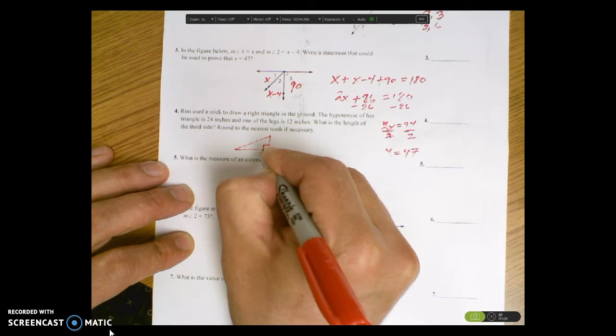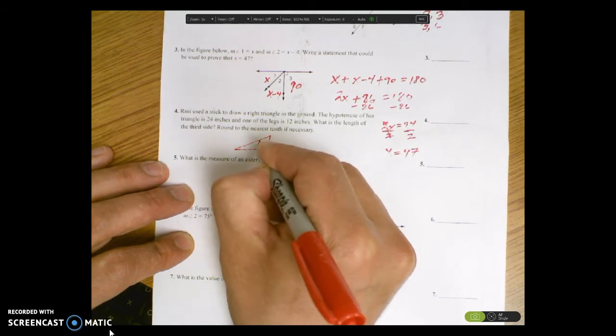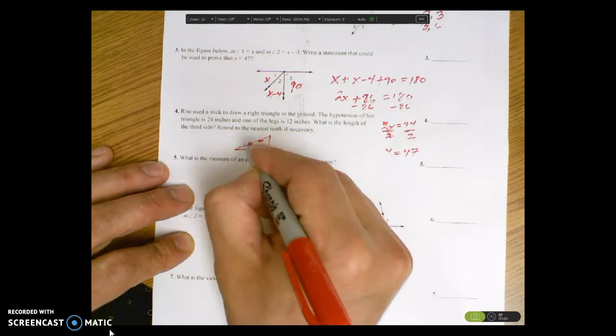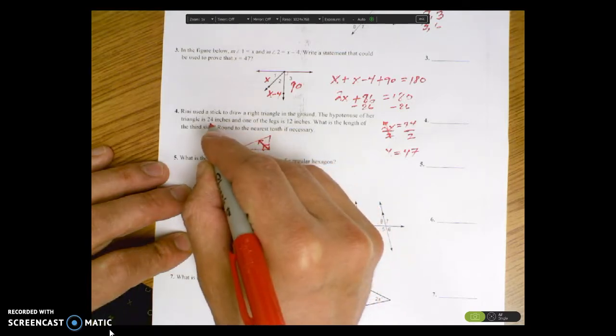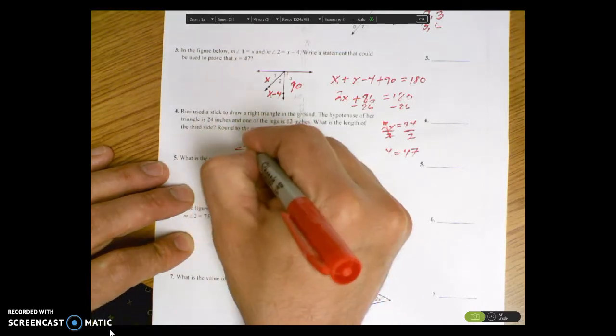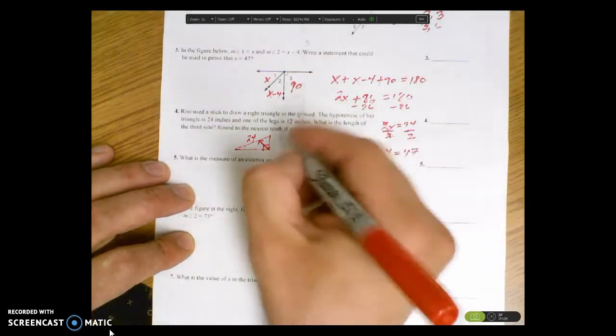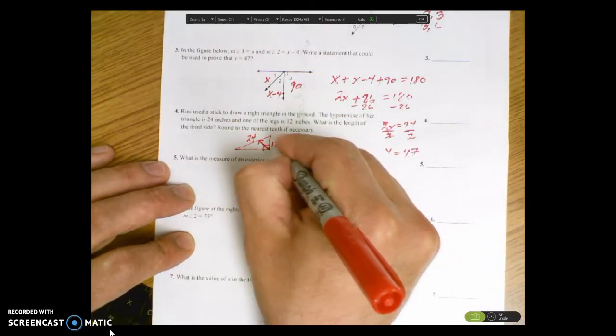And I know that opposite the right angle, so the side that doesn't make the right angle, is the hypotenuse. And from the problem, it says the hypotenuse is 24 inches. Okay, and one of the legs is 12. I don't care which one we put as 12. I'm going to put this one.